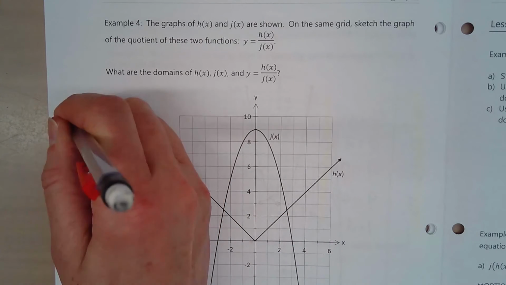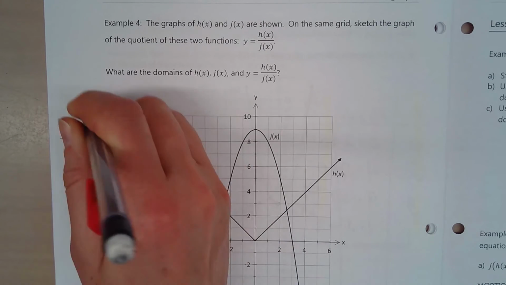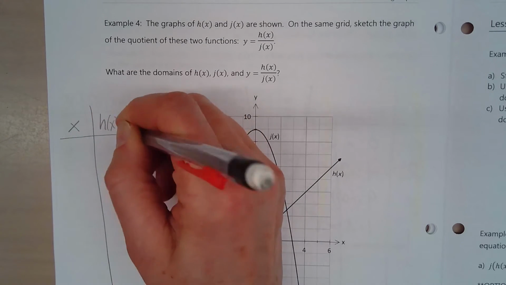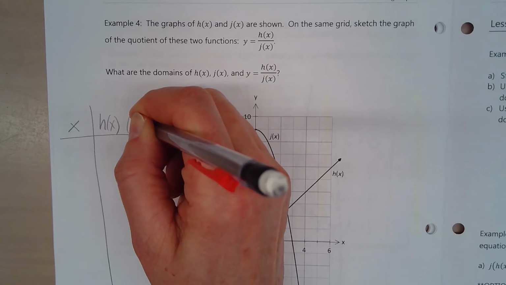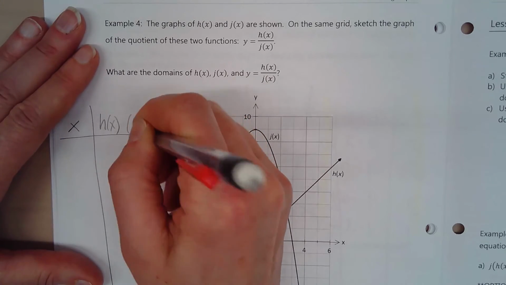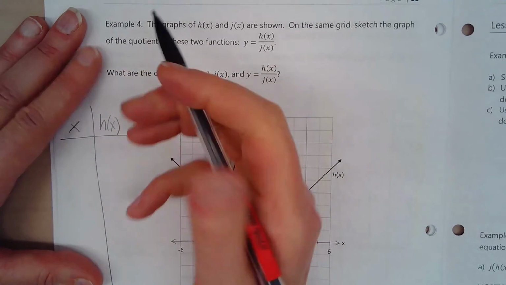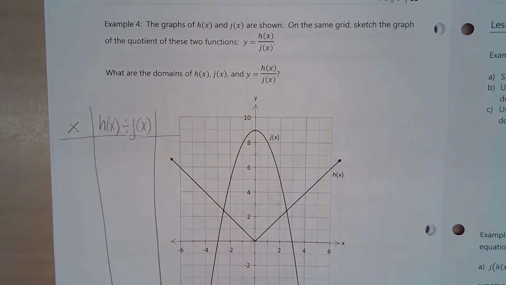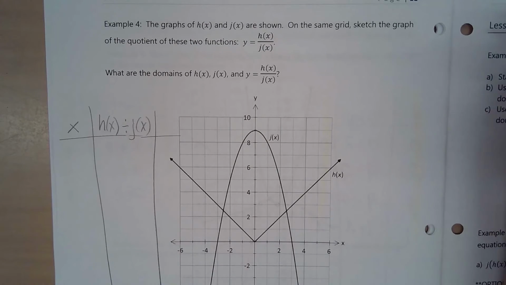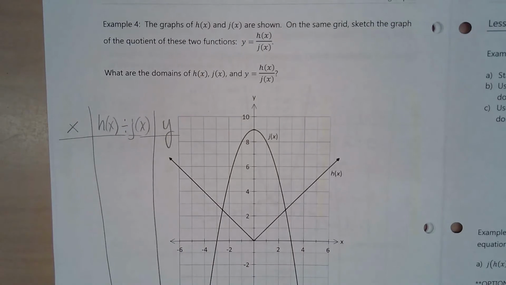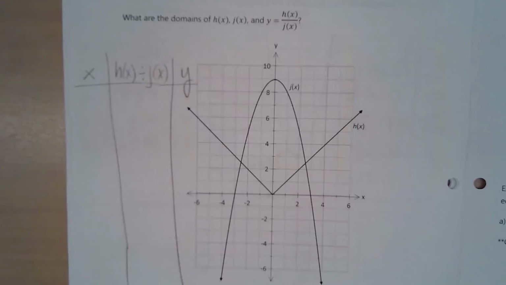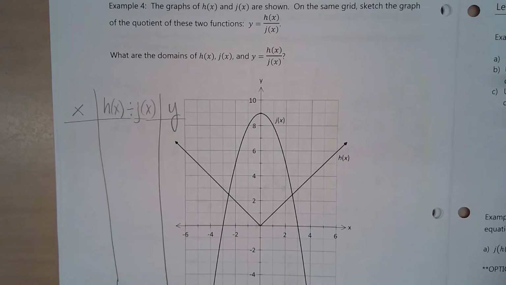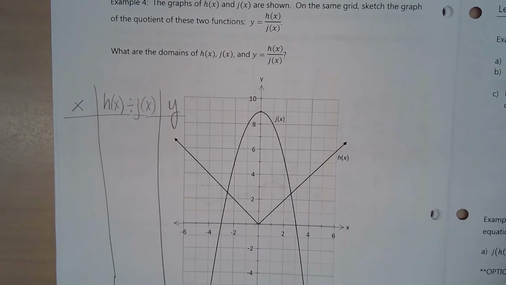So let's do x, h, j, and we're doing a division, knowing in our heads that it should end up looking like a rational graph. So we should get some kind of asymptotes, right? Now, this is really interesting. I want to bring some points home here.